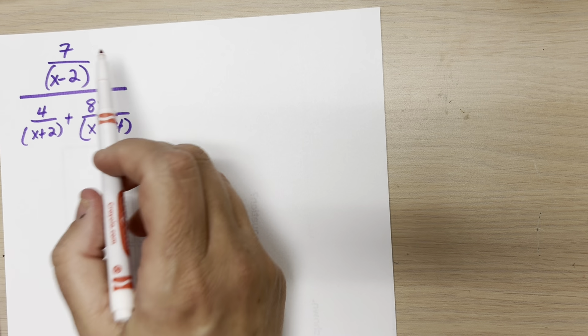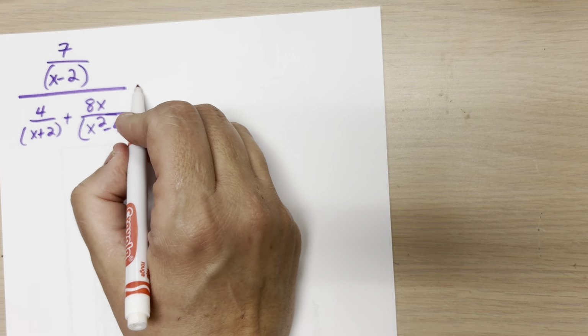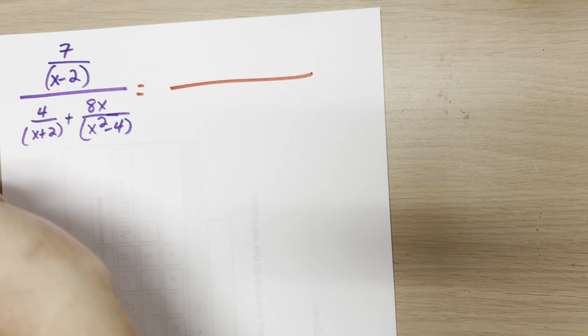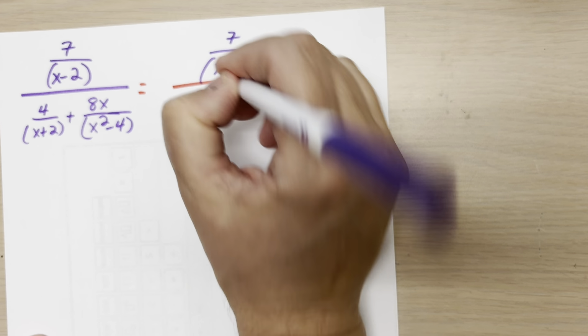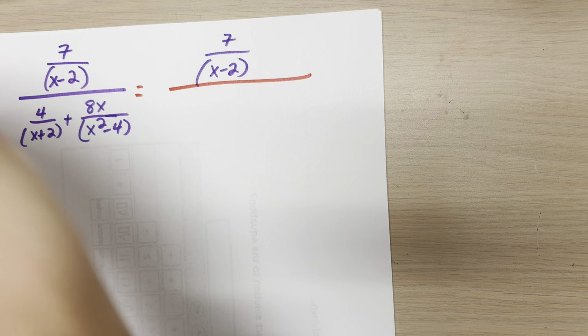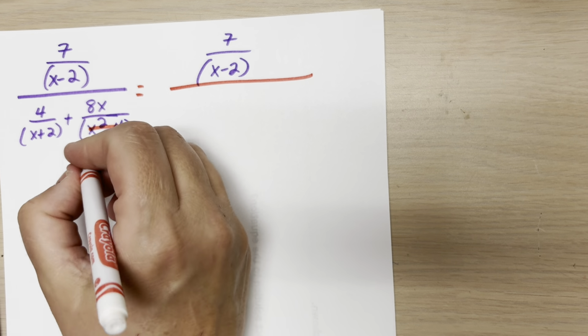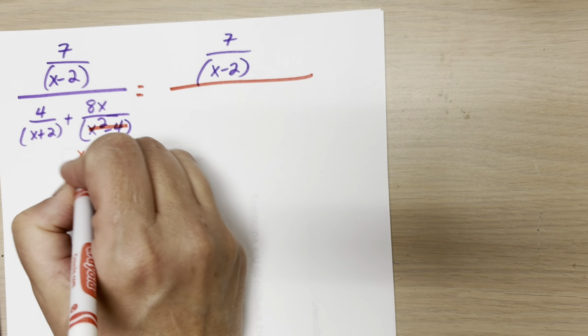This is a complex fraction. So this is fine up top. I don't need to worry about doing anything to that. I'm gonna leave it alone. 7 over the quantity x minus 2. On the bottom down here, I've got some thinking to do. This is the difference of squares, x plus 2, x minus 2.